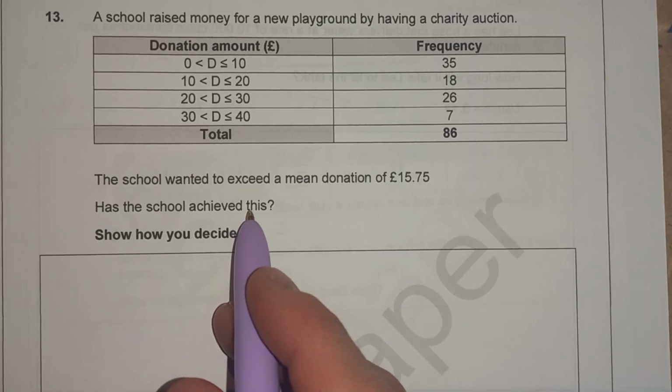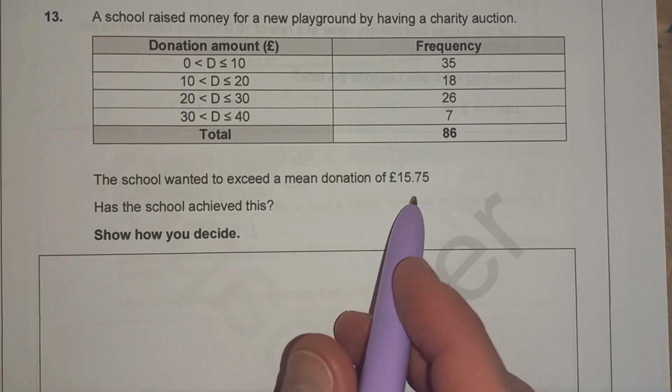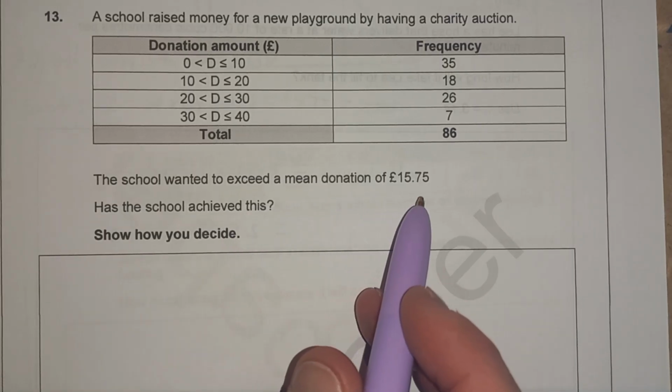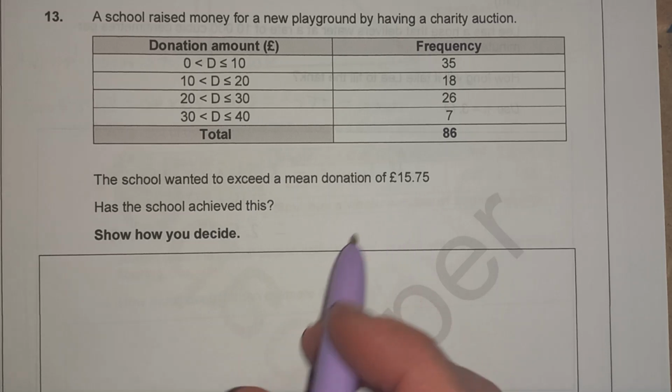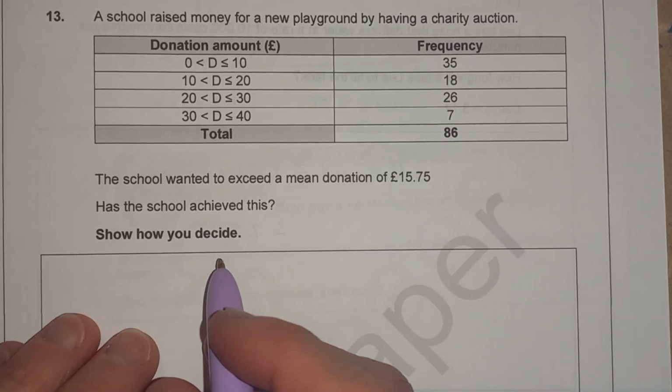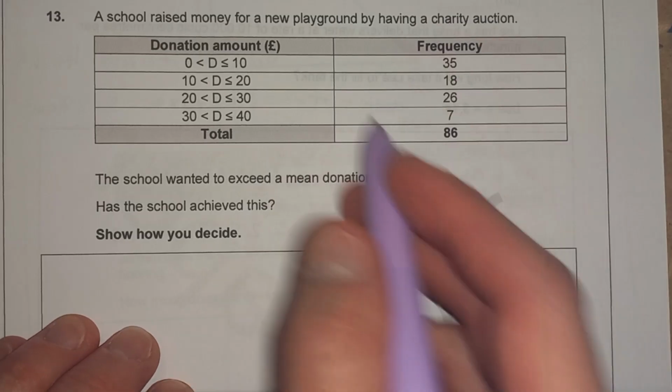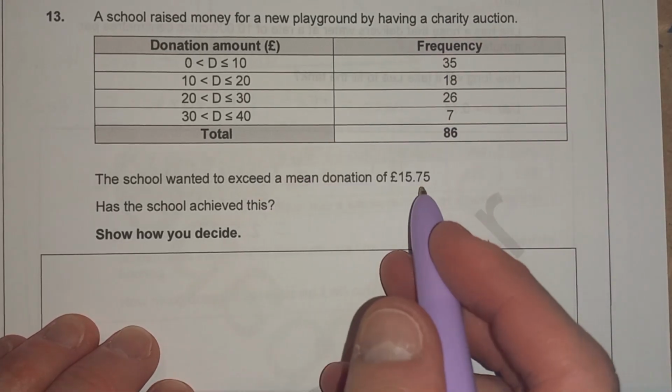The school wanted to exceed a mean donation, so an average donation, of £15.75. Has the school achieved this? Show how you decide. So basically, they want us to work out the mean of this and see how it compares to £15.75.